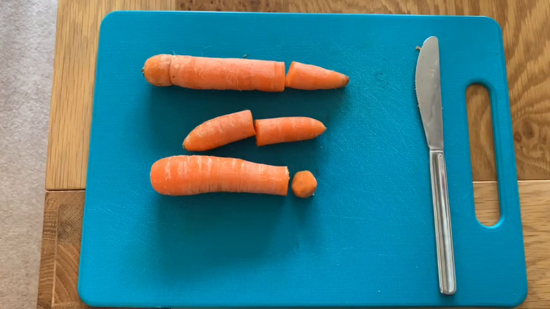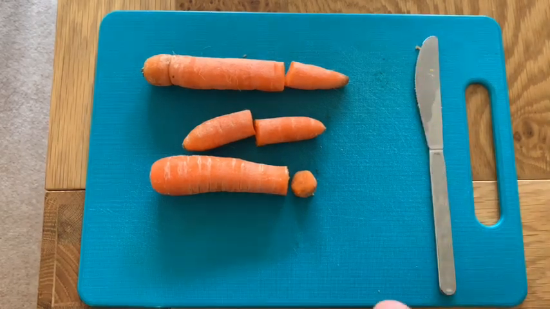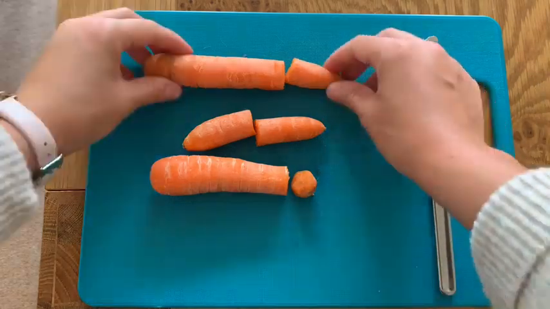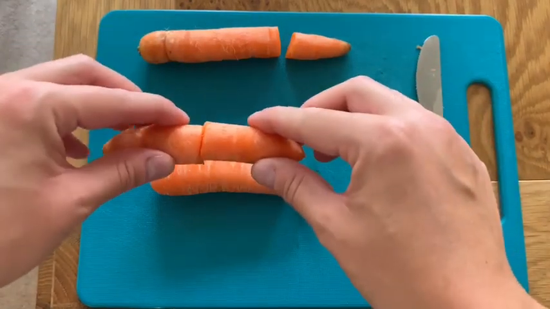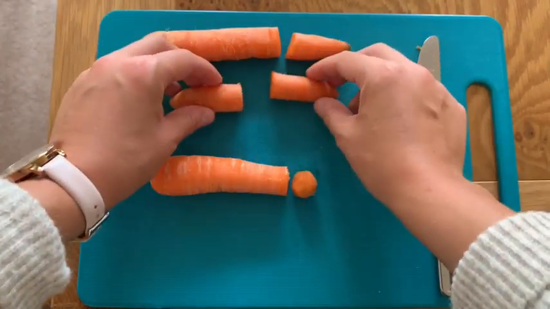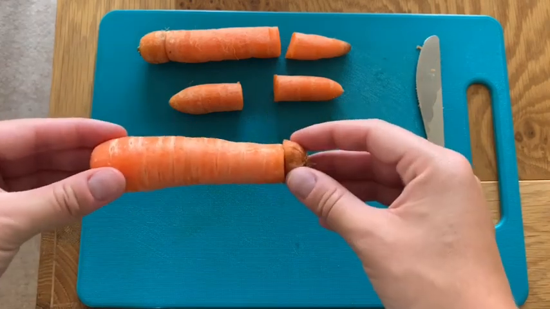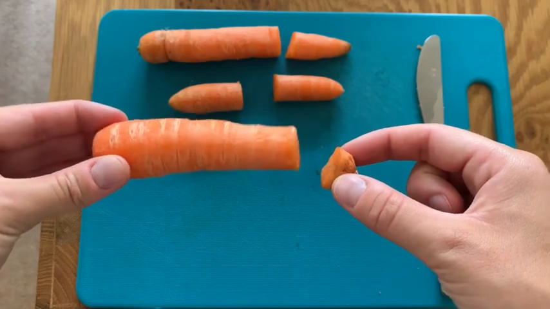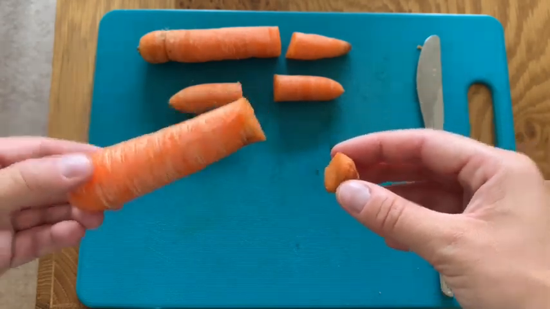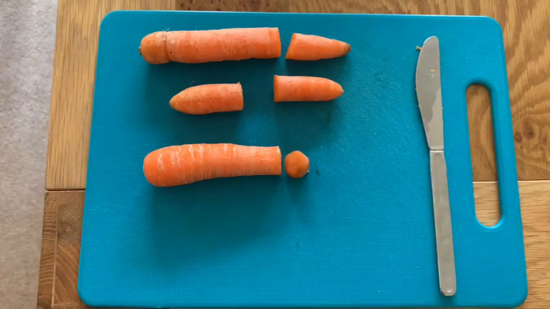So think about those questions that I was asking myself earlier. I was seeing if I could cut my carrot into two parts that don't look the same. I tried to cut my carrots into two parts that do look the same. And I even tried to cut my carrot into two parts where one part was the biggest possible part it could be. So that's your challenge. See how you get on with your cutting. And remember, if you have got a sharp knife, then remember to ask a grown-up to help you as well. And I can't wait to see your photos of how you get on.